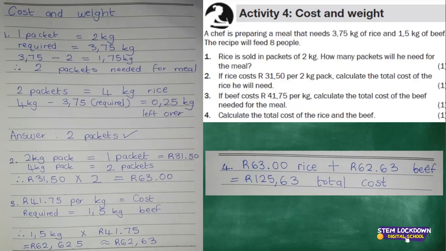1.75. So that means we need 1.75 more than the 2 kilograms we can find. So we actually need what? 2 packets for the meal. We need 2 packets of rice, but we won't use the whole 2 packets. We'll only use the required 3.75 kilograms, which means there'll be a leftover of 0.25 kilograms of rice.